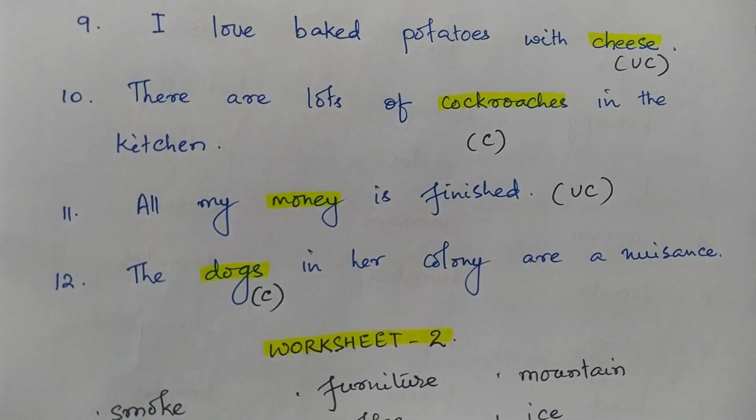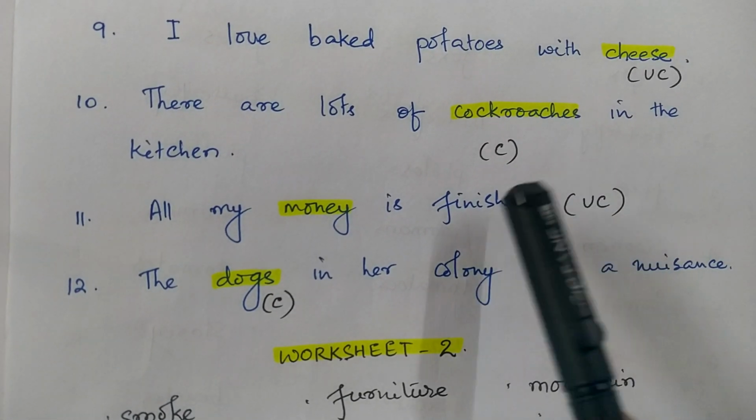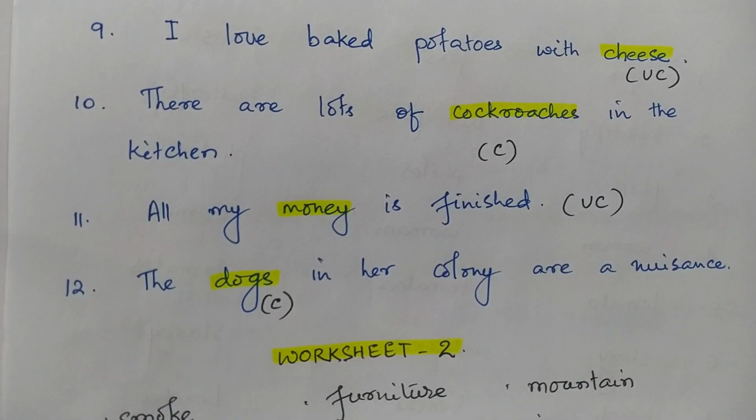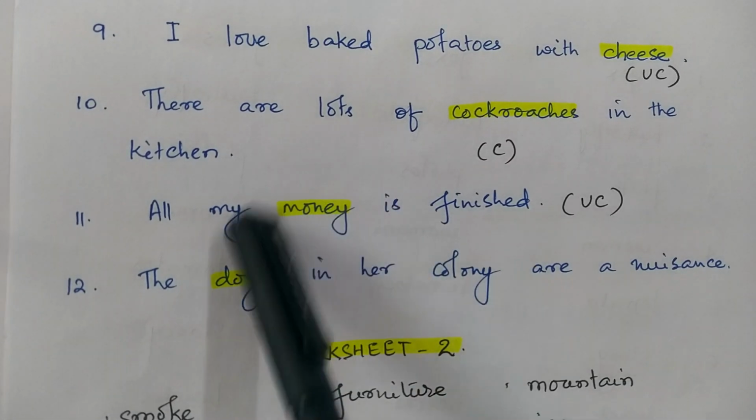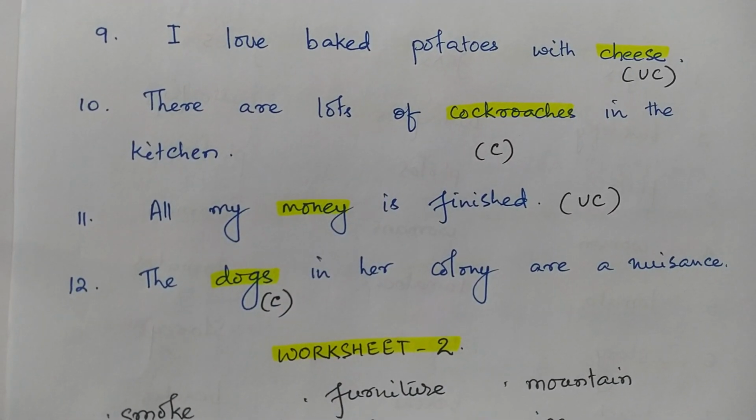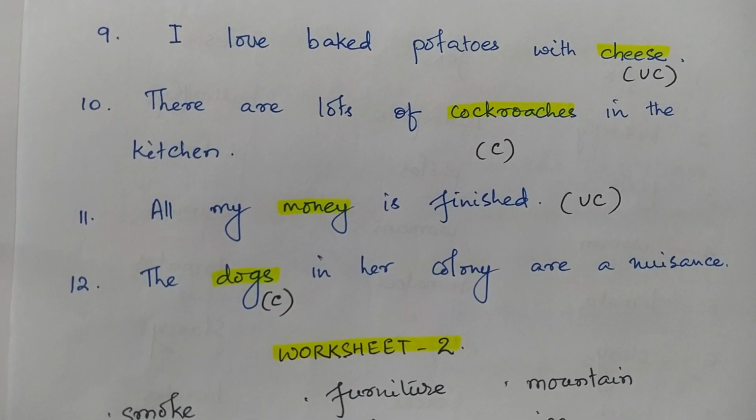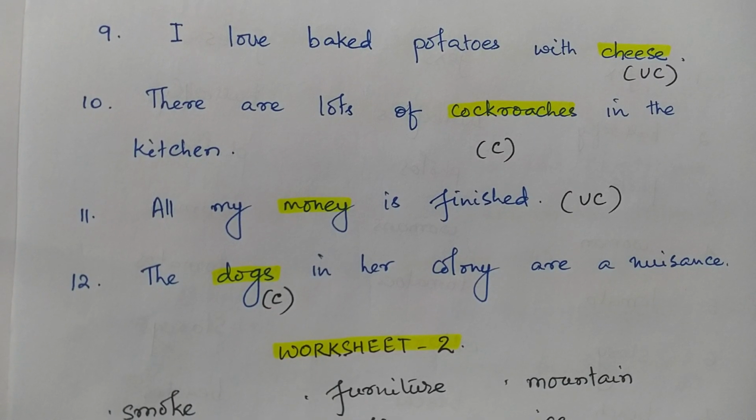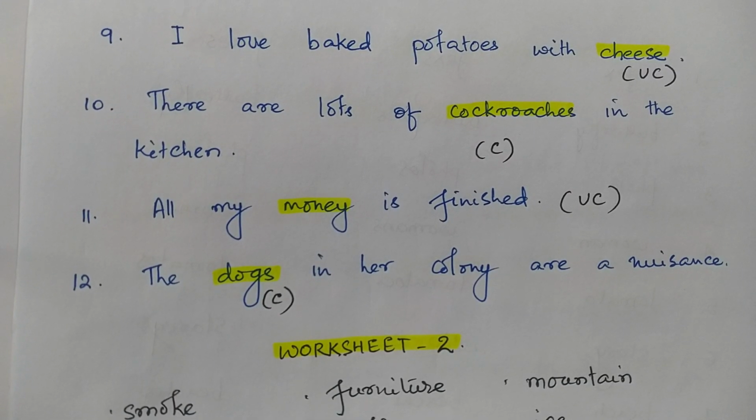Supposing I say I saw 2 cockroaches in the kitchen. Therefore, cockroaches are countable. Number 11. All my money is finished. Money in itself is an uncountable noun. But if I give you 2 notes of 10 rupees, then I am measuring it and giving you.